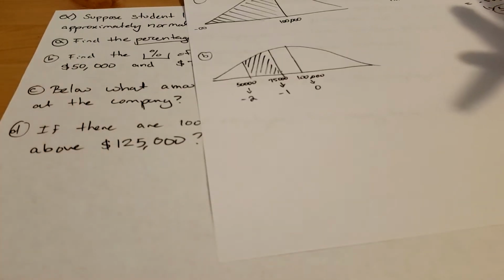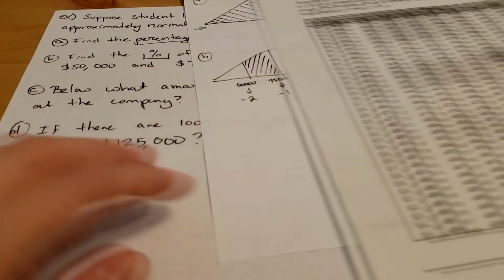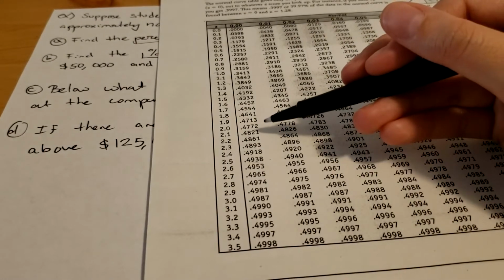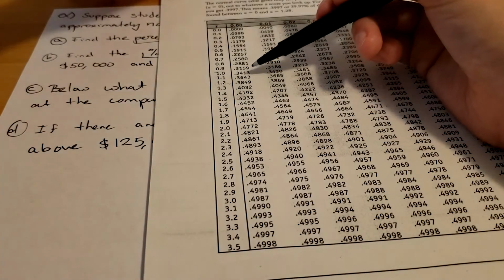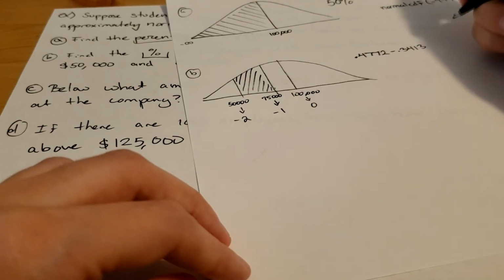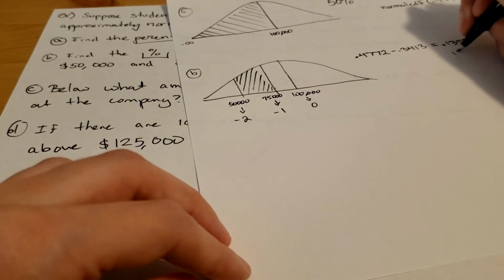So if we're using the tables, we just have to go look both of those numbers up, and then we're going to subtract because it's this type of area. So let's see, for 2, we got 0.4772, and then for 1, we have 0.3413. We subtract, and then we end up getting 0.1359 or 13.59%.